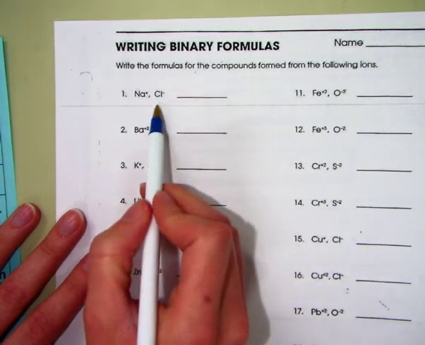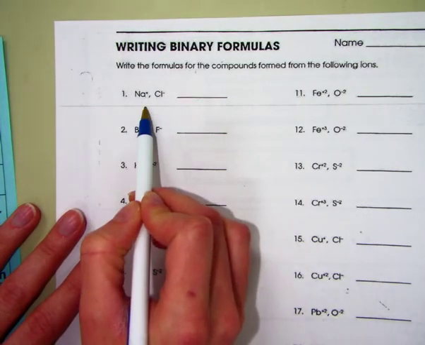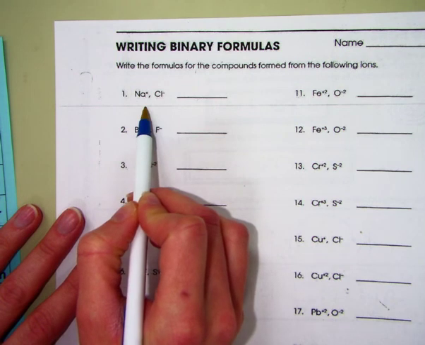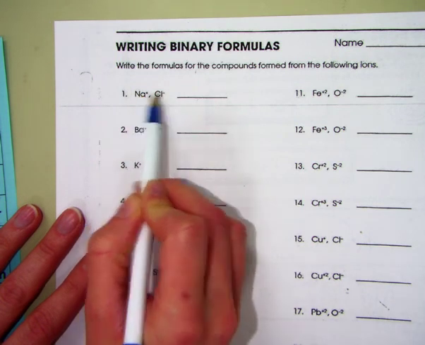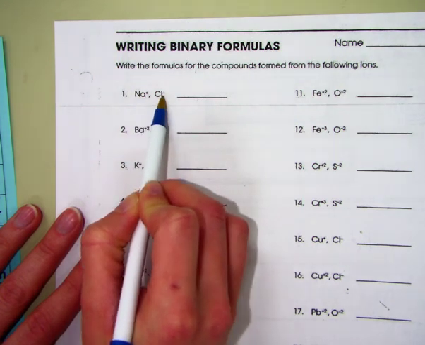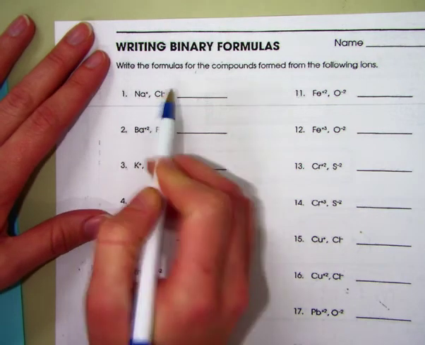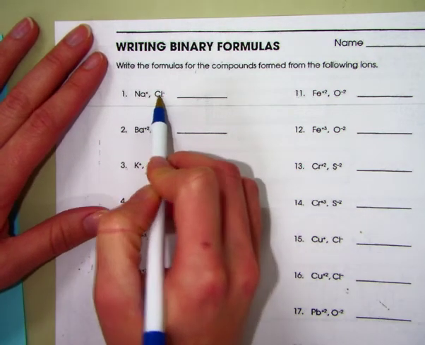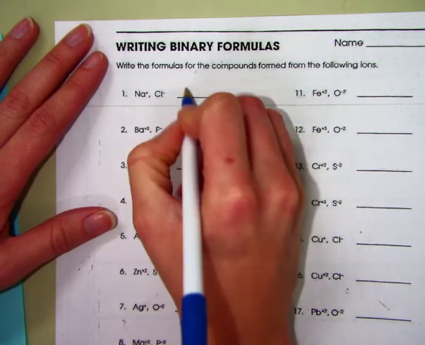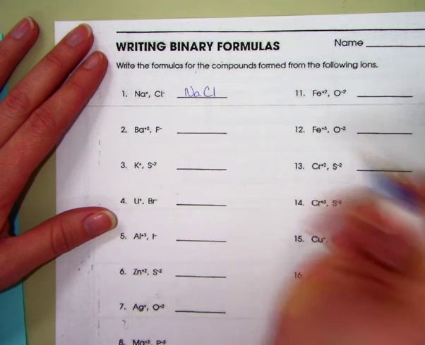The back side of this paper jumps straight to the charged pieces. So we already know that Na has given off 1 and Cl has taken 1. So to put these together in a formula, they're going to cancel each other out, and we'll just write NaCl.